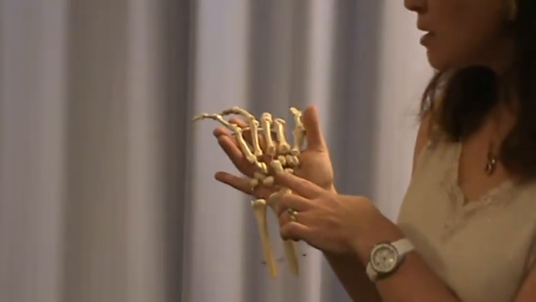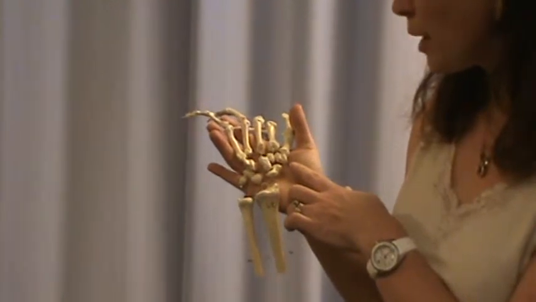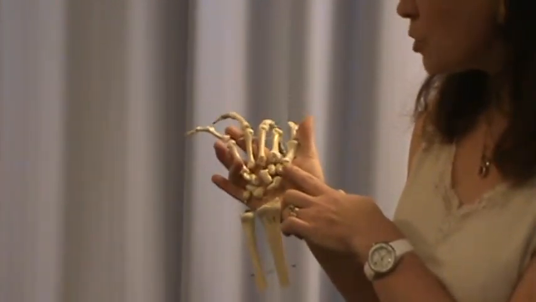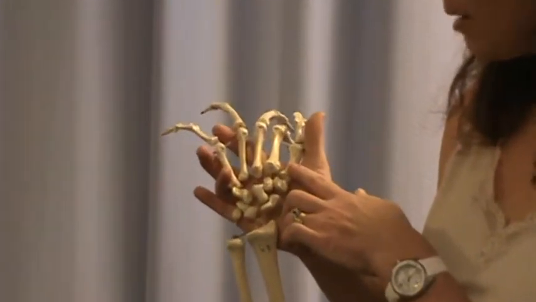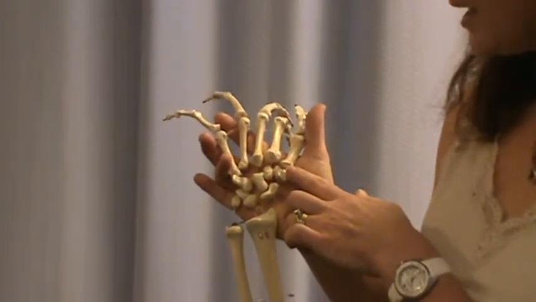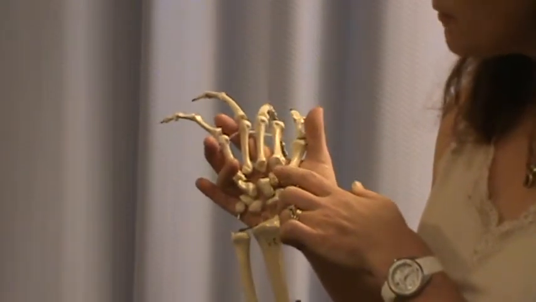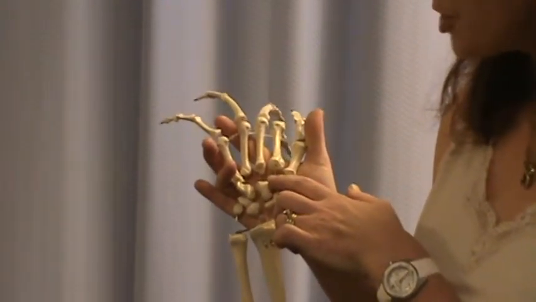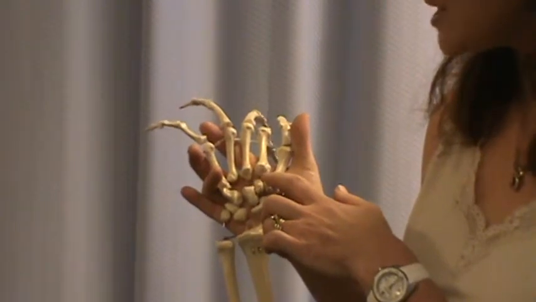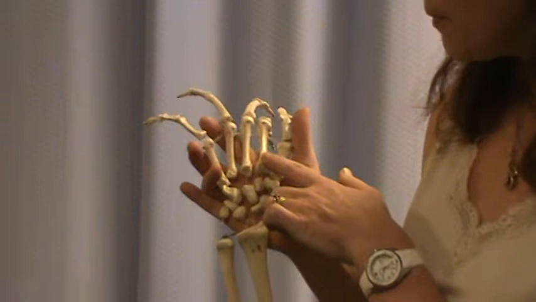Going to the hand, there's what's called the carpometacarpal joint, and that's the articulation between the carpal bone and the metacarpal. So for the first ray, that would be the trapezium and the first metacarpal. For the second, that would be primarily the trapezoid, but also parts of the trapezium and parts of the capitate, and the second metacarpal.